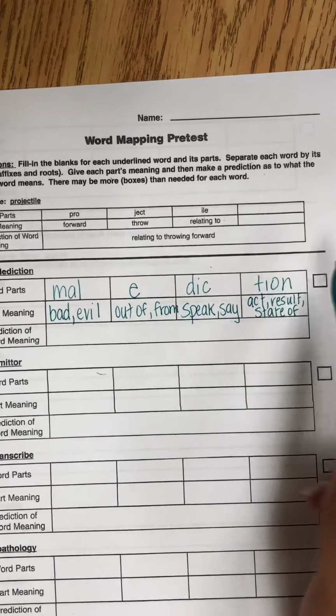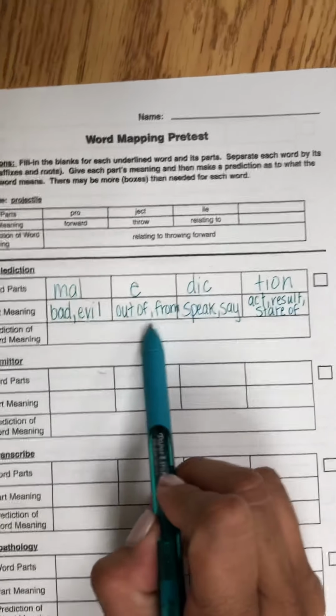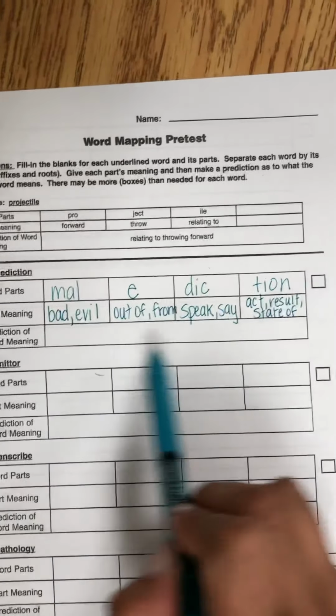Okay, so I'm gonna take these definitions from each word part and I'm gonna come up with a definition of my own.